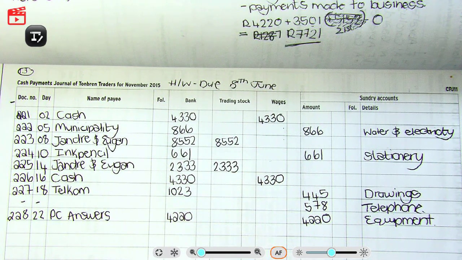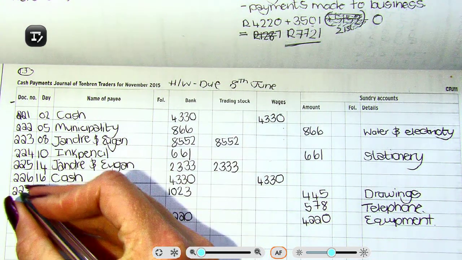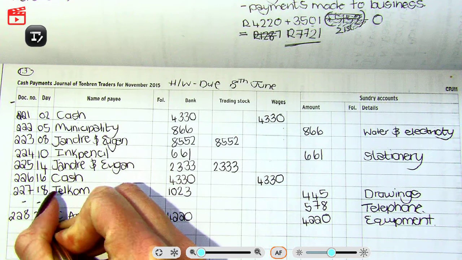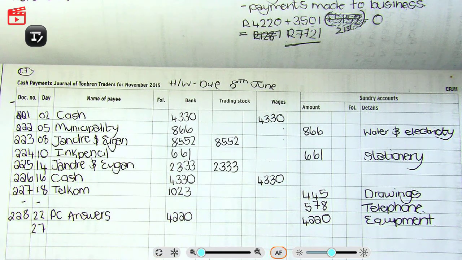Then our next CPJ entry is on the 27th. It says that we issued a check to Goods for All for 5,668. 5,202 Rand of the goods bought is for the business, and the rest is for the owner's personal use. So some of it is for the business, so in other words is trading stock, and the rest is going to be for the owner's personal use, which we will classify as drawings.